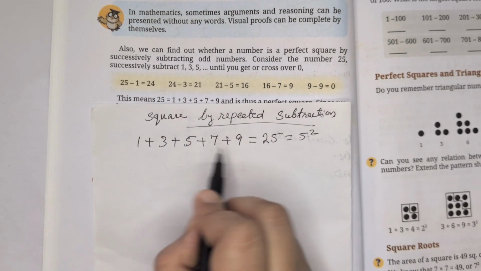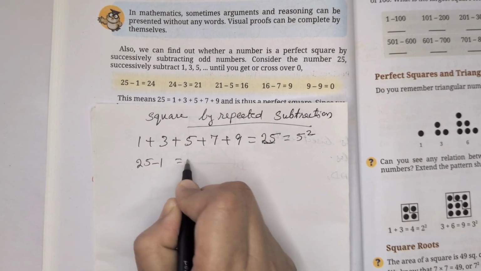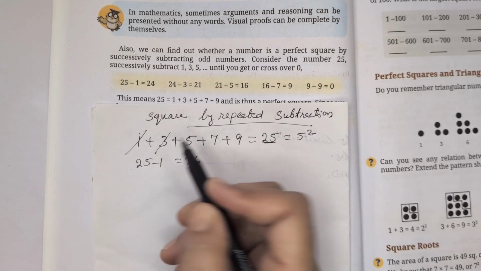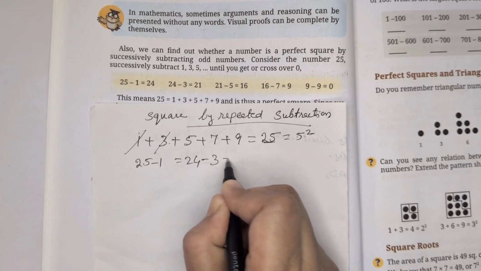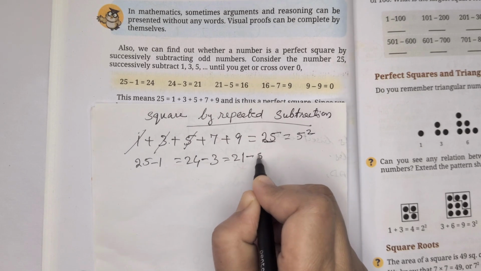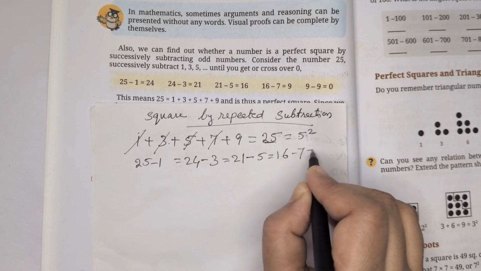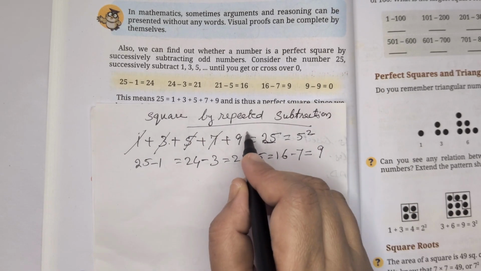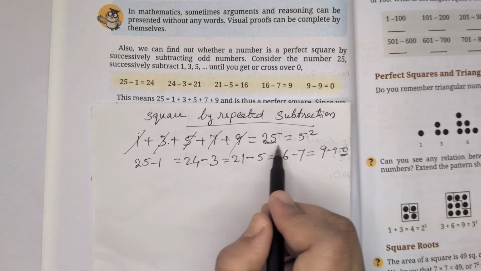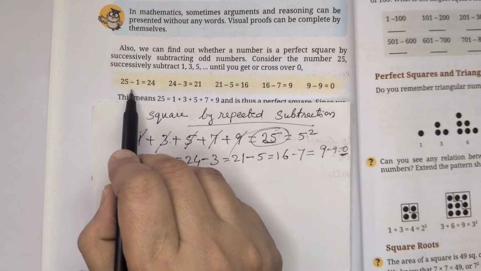The same thing we can check by subtracting. 25 is the number. So 25 minus 1, we will get 24. First we subtract 1, then subtract the next odd number 3. Now it will be 21. From that, the next odd number 5. It will be 16. Again the next odd number 7. It will become 9. Next odd number 9. Then 9 minus 9, 0. So after subtracting these odd numbers, if you get 0, that number is a perfect square. That's the example here.